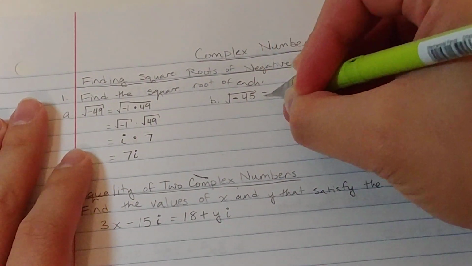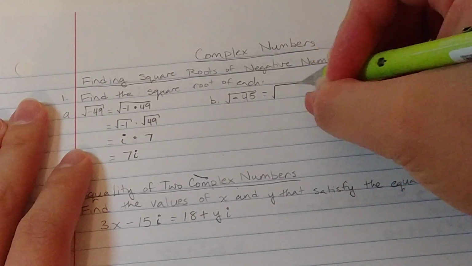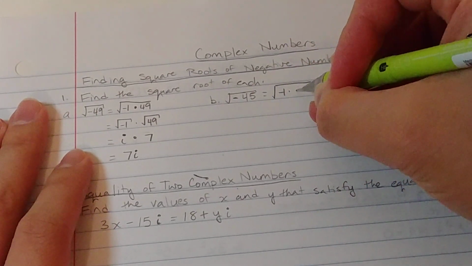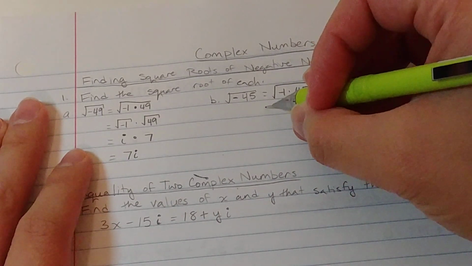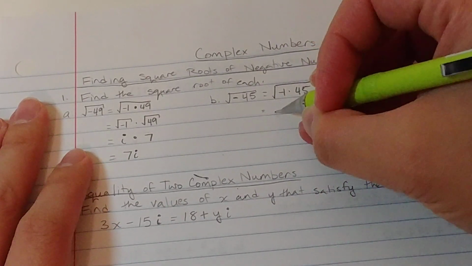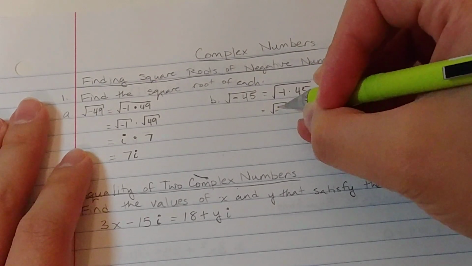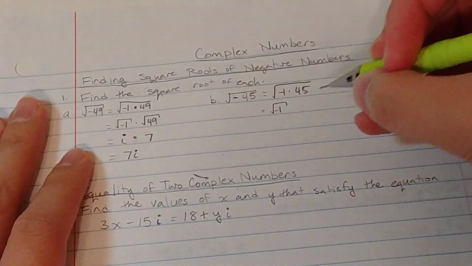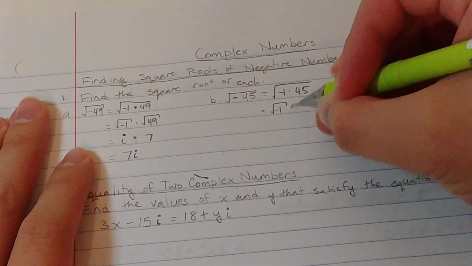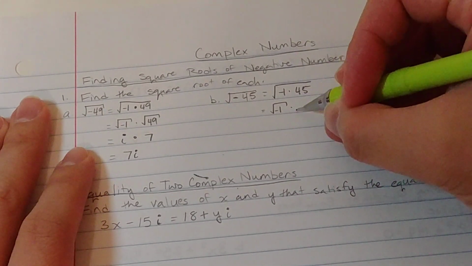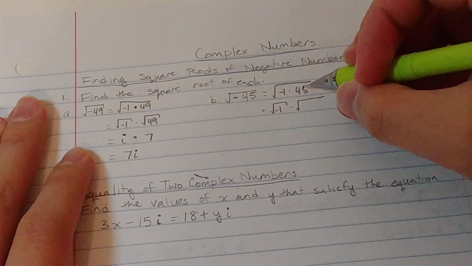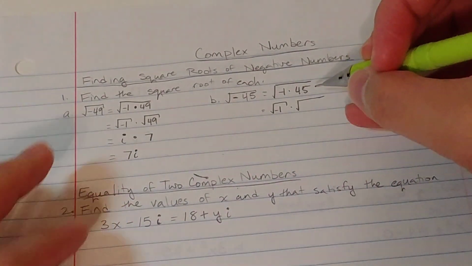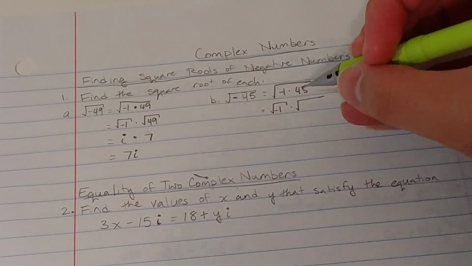So same thing over here. We have to write that as negative 1 times 45. Now, the negative 1 we could do, right? Square root of negative 1 is just i. But how about 45? So we want to simplify that, because this is an imperfect square. So what perfect square goes into 45?